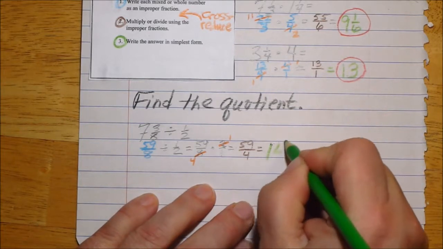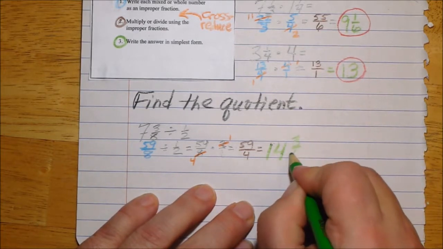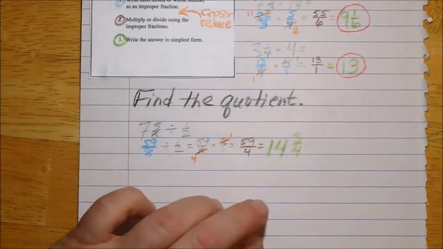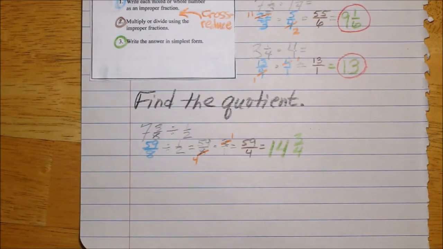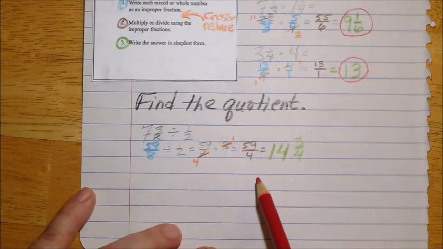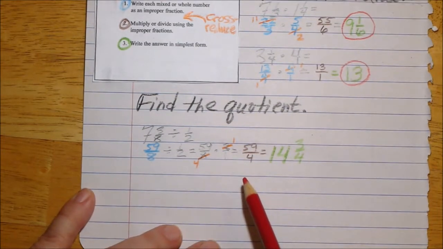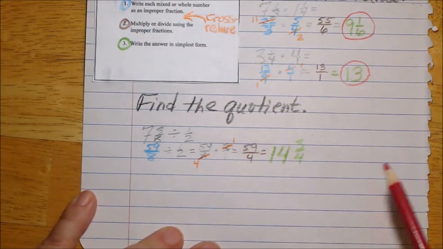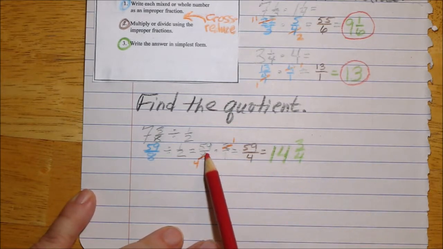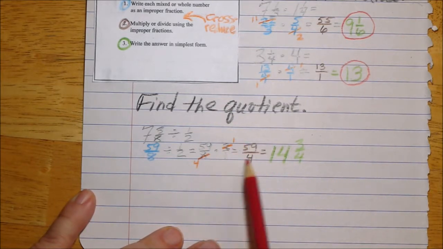14 3/4. Now I'm doing this kind of fast. I hope I didn't make a mistake. I say this in my videos often. I always mean it. If you see that I made a mistake somewhere, let me know so I can correct it. But I think I have that right? 2 goes into 4, 4. Yep, I think so.